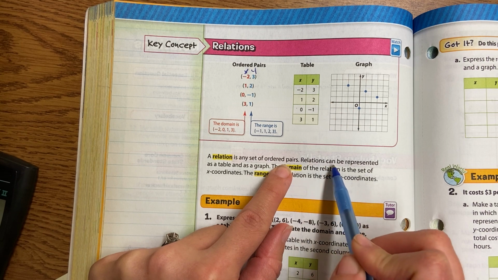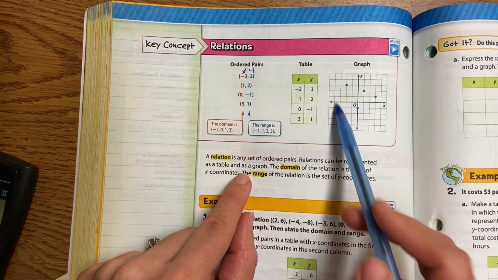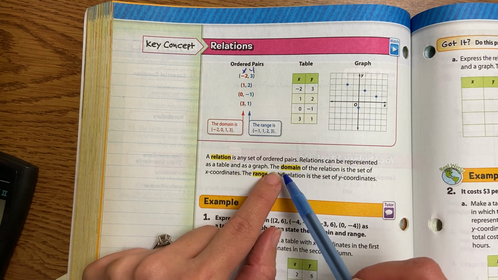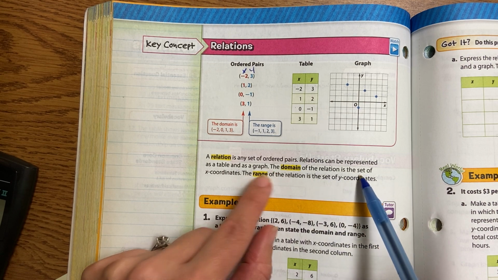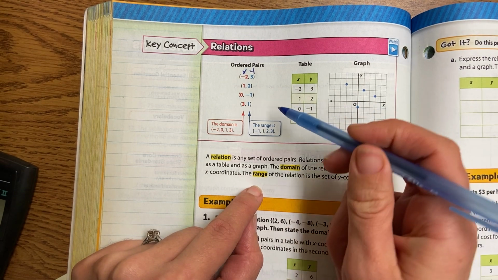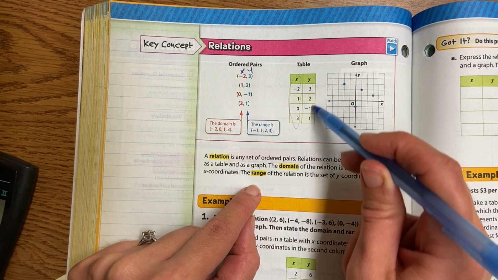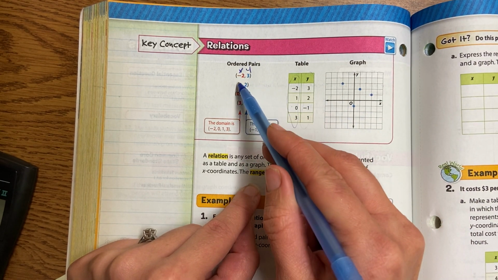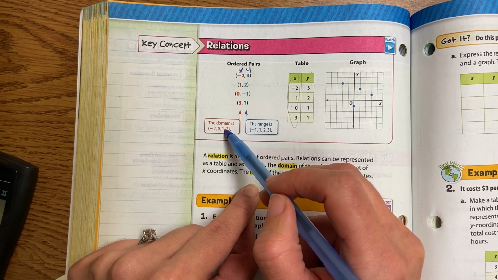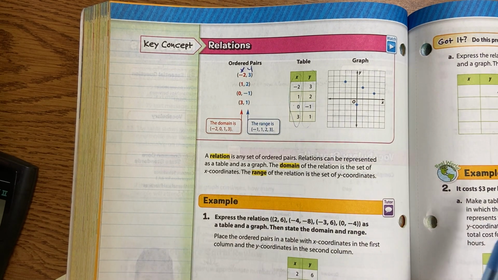Relations can be represented as a table like this and as a graph. I want you to know the domain of the relation is the set of x coordinates and the range is the set of y coordinates. So this is the domain, range. Anything that's an x is the domain. In this case, the domain is -2, 1, 0, 3, and the range is 3, 2, -1, 1.